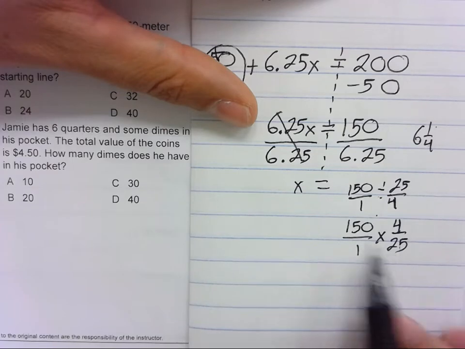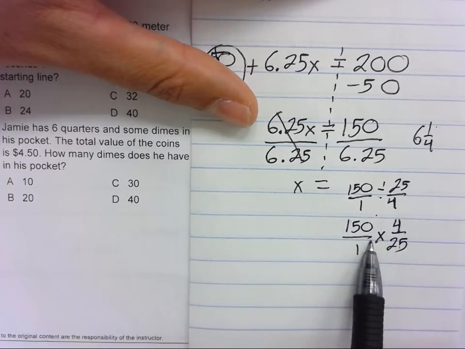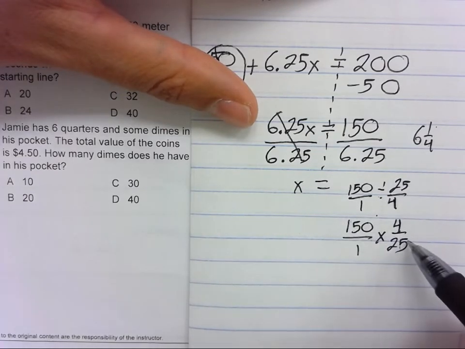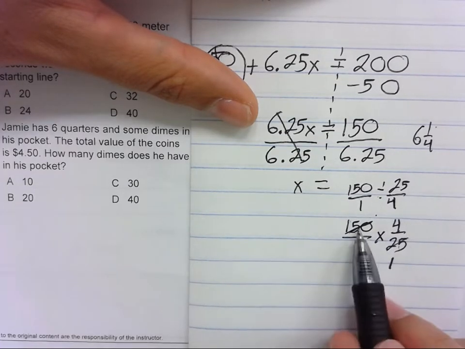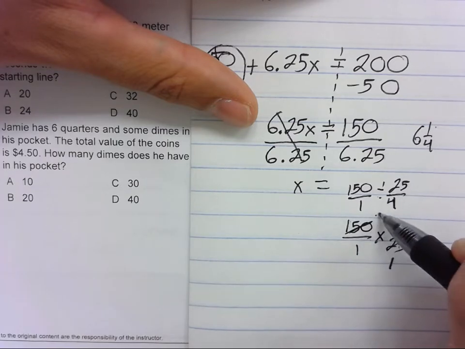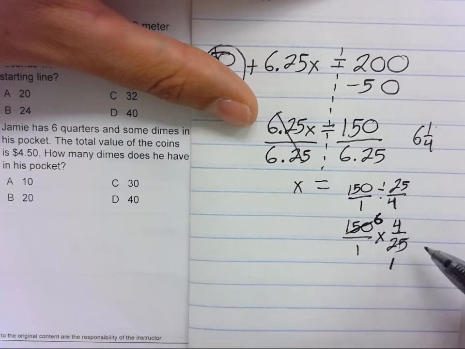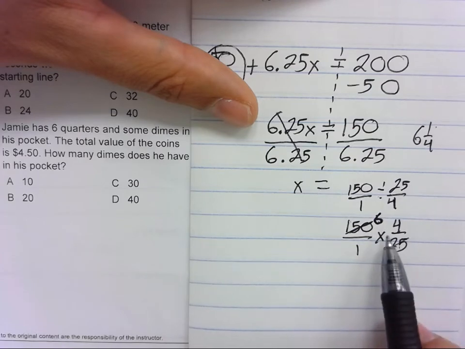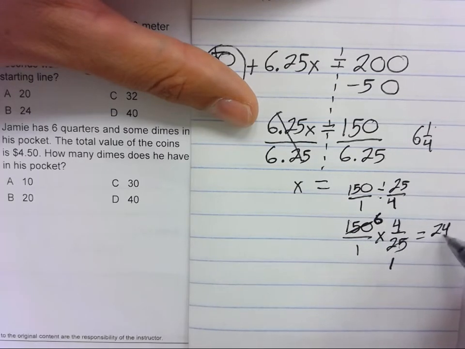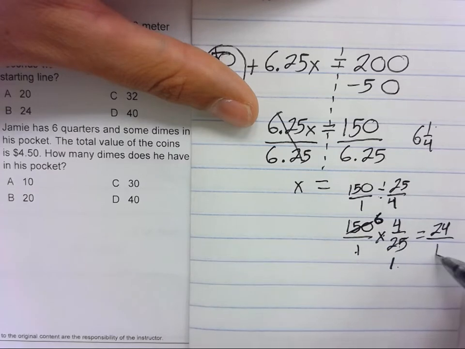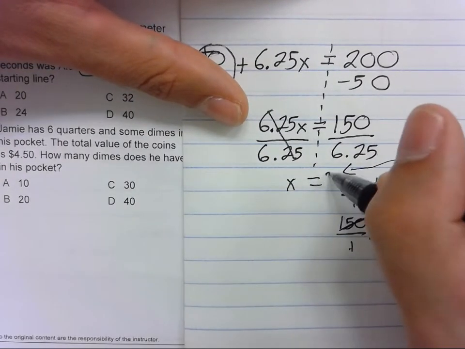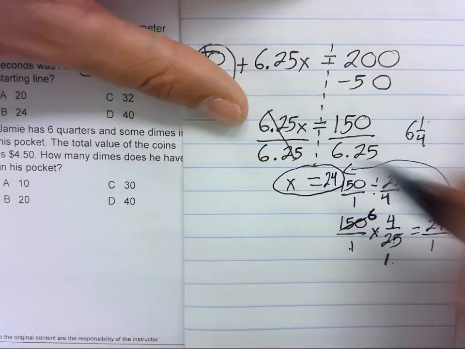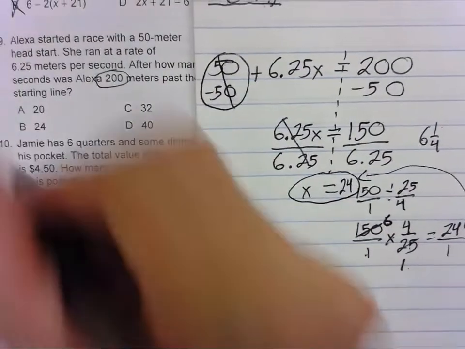So 25 goes into 150. Here we can simplify first. Divide these both by 25. 25 divided by 25 is 1. 150 divided by 25 is 6. So we're left with 6 times 4 on the top gives us 24. 1 times 1 on the bottom gives us 1. So x equals 24. So 9 is B.